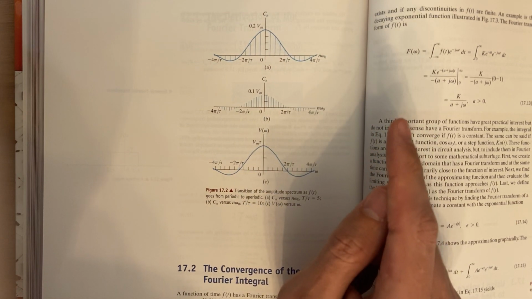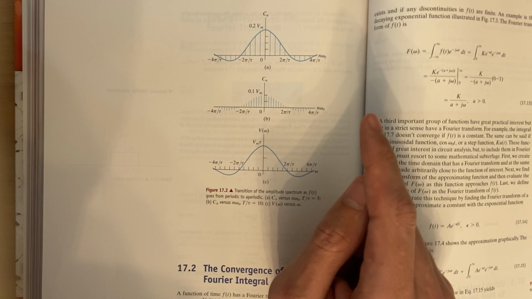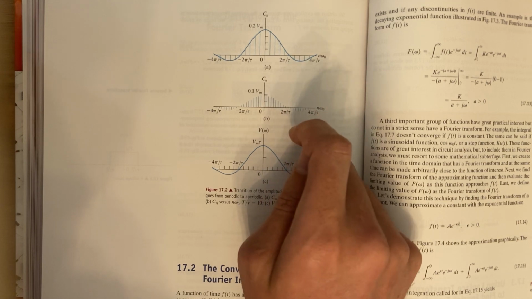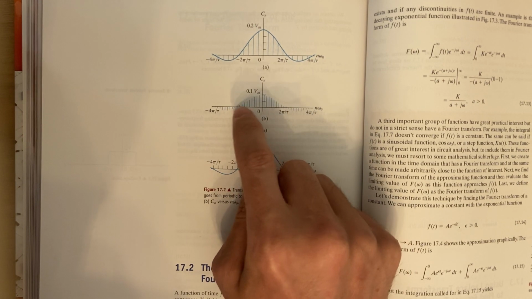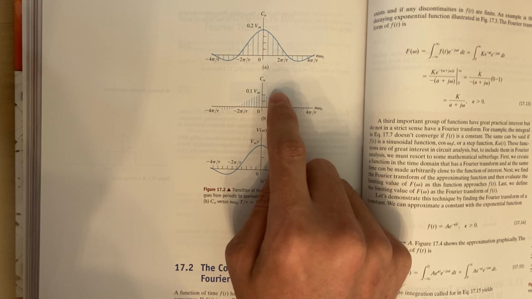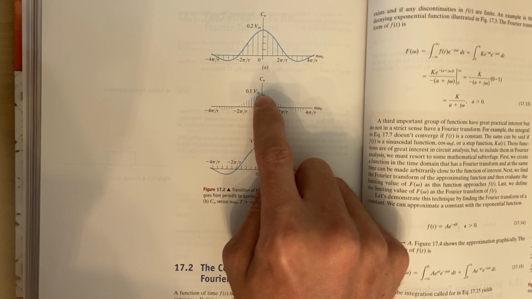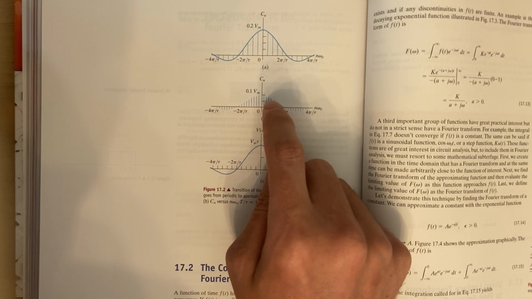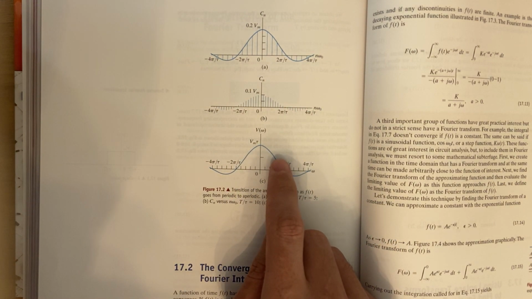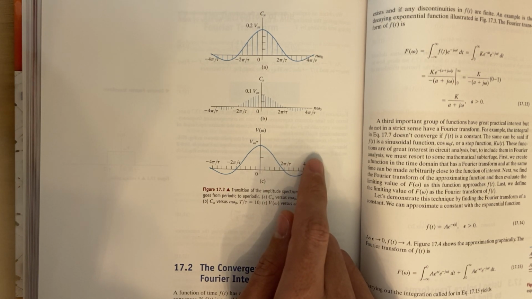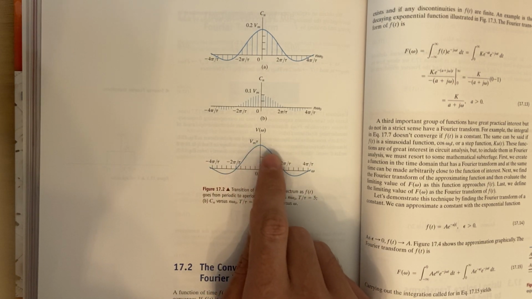But if we were to take this and push out the period, we would see the height of the envelope decrease by half, but we'd have more points in between. Similarly, if we kept doing this until we had the Fourier transform, we plot the Fourier transform, and it looks like this.